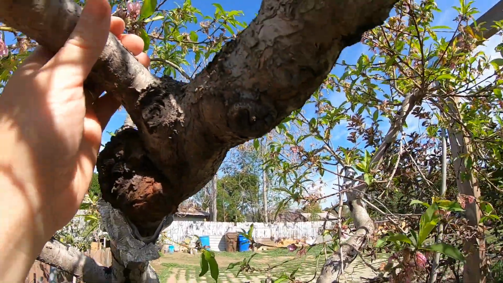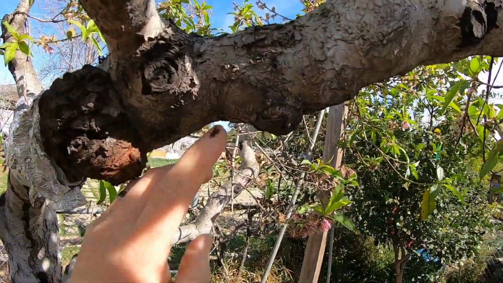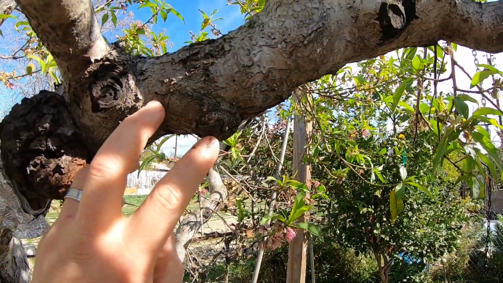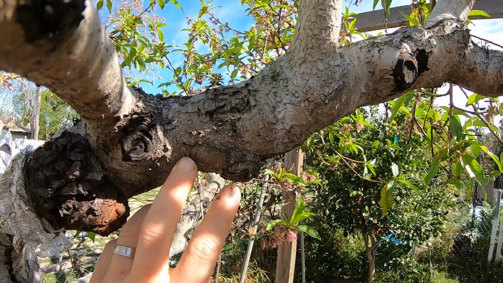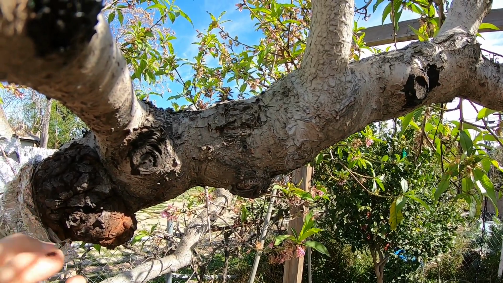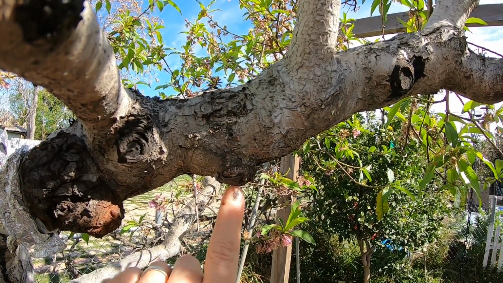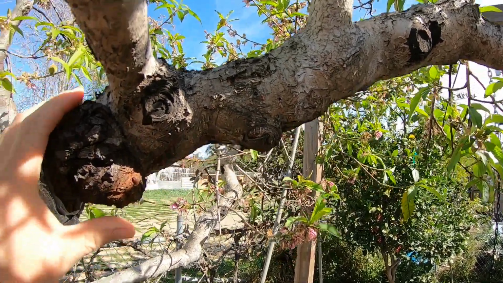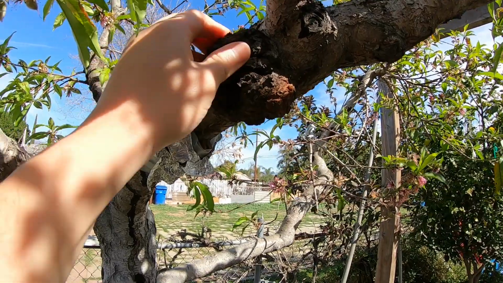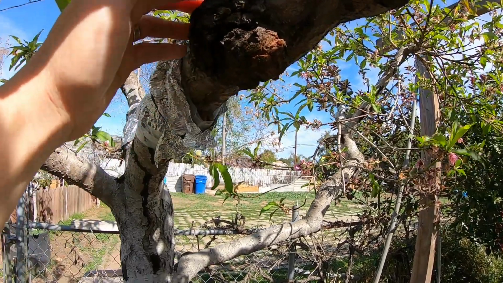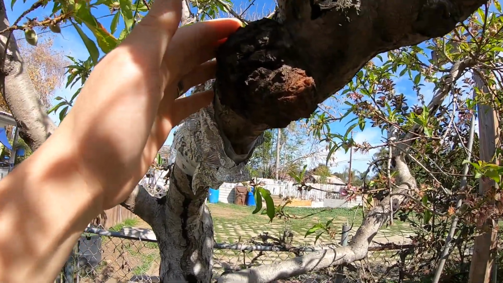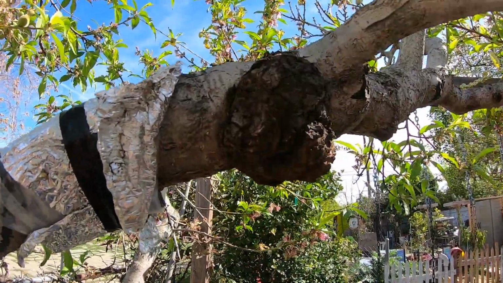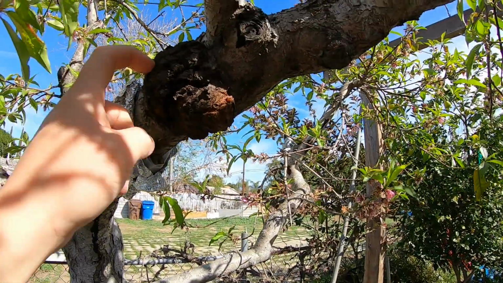Might be kind of hard to see, but this one, same thing. I cut it, I sealed it, and you can see it's somewhat bumpy or sticking out. So this one slowly looked like this, but I guess it kept healing over itself, so it just kept growing bigger and bigger. But I didn't want to cut it, because if I cut it, that's an open wound to the tree. But right now it's pretty much out of control, so I have to do something about this.